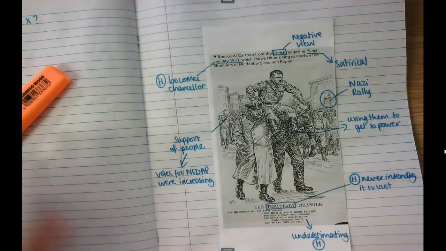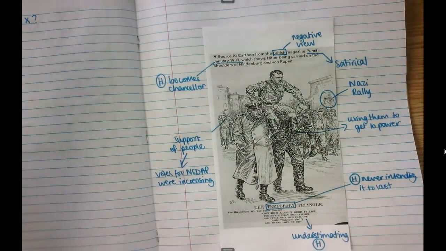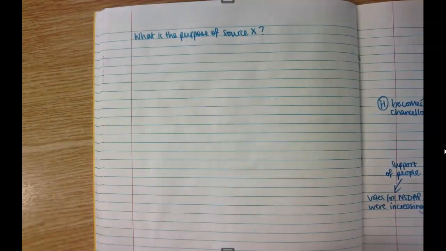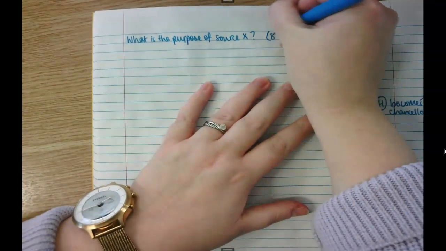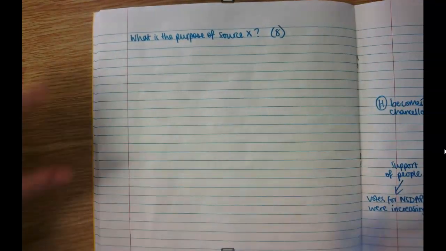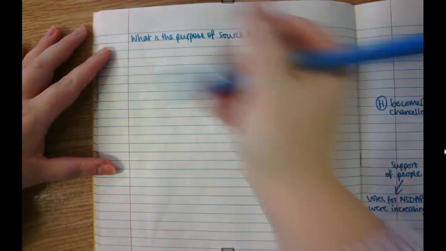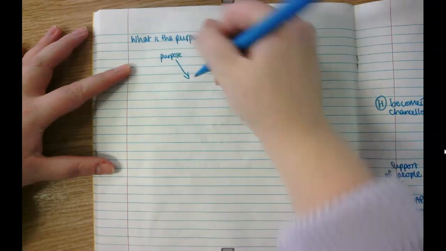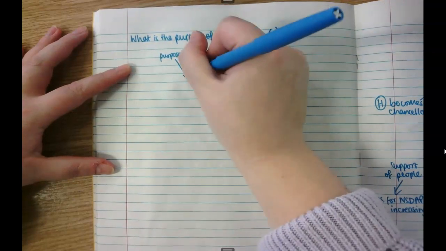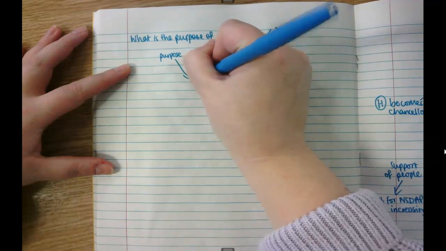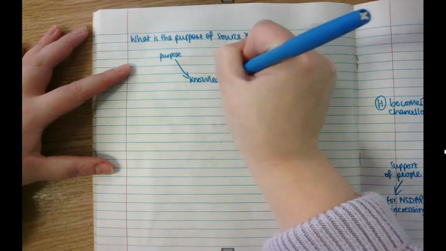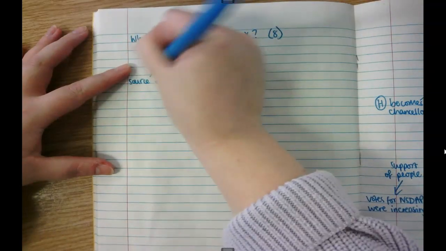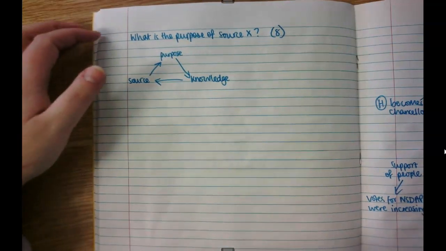I would make sure that you have all of that annotated, and now we're going to have a look at the question. So the question is, what was the purpose of source X? And that's an 8-mark question. You need to remember that this is asking for you to talk about the purpose of the source. It is also asking to give your own knowledge of what was happening, as well as supporting that with information from the source. So we have purpose, source and knowledge.